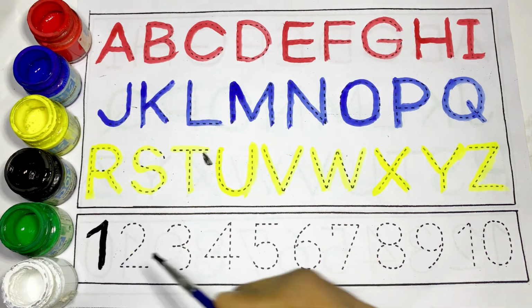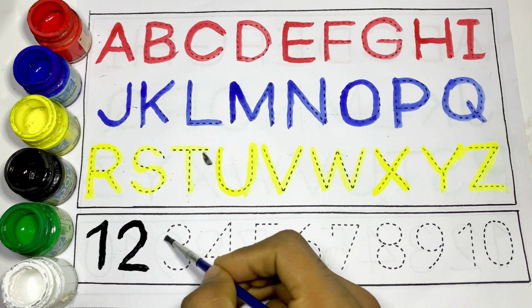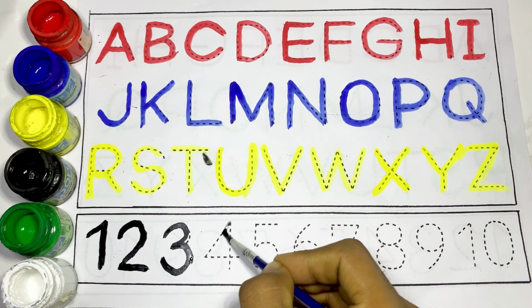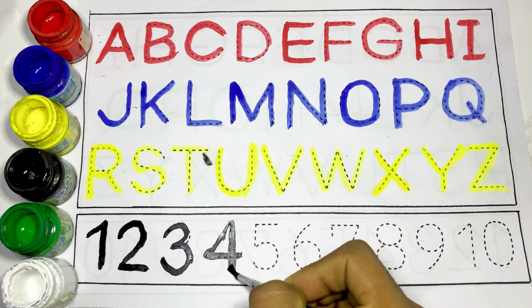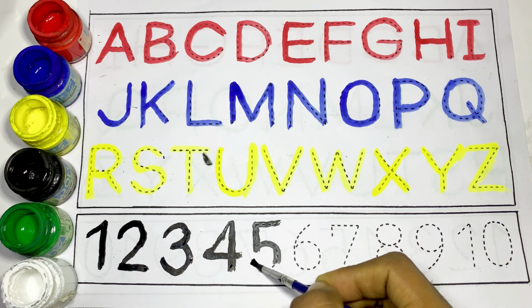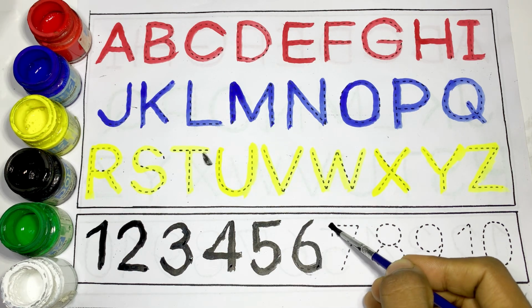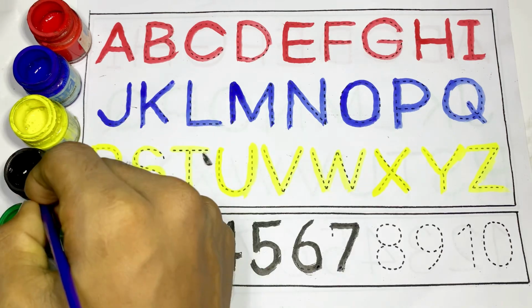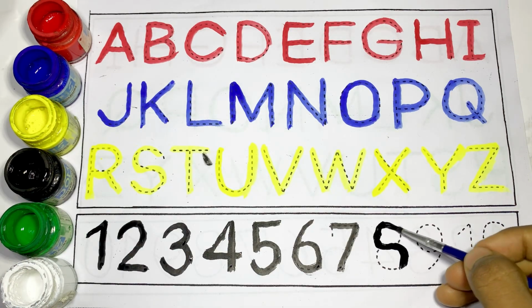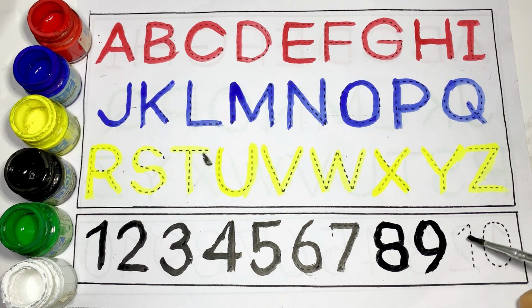One, 2, 3, 4, 5, 6, 7. Kids, again use black color and draw 8, 9, 10.